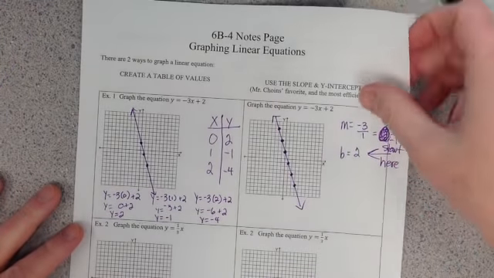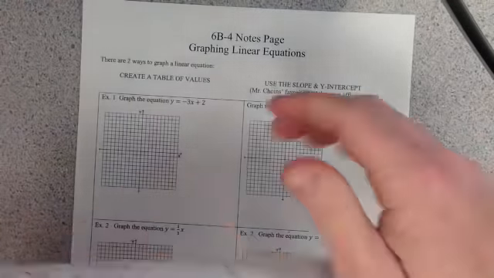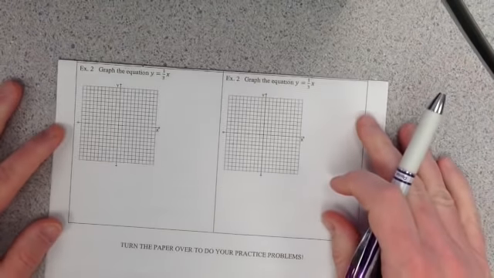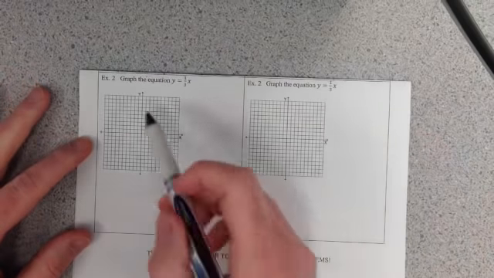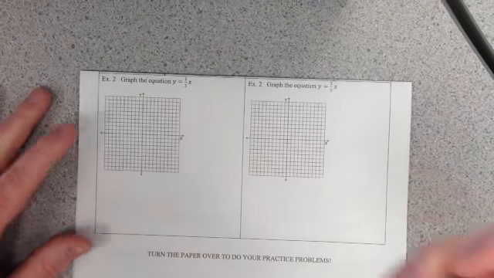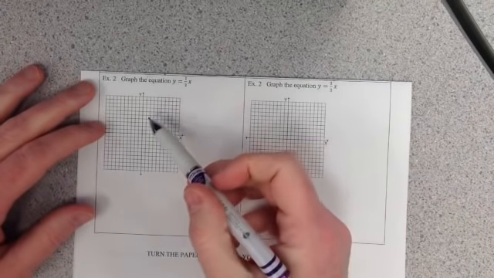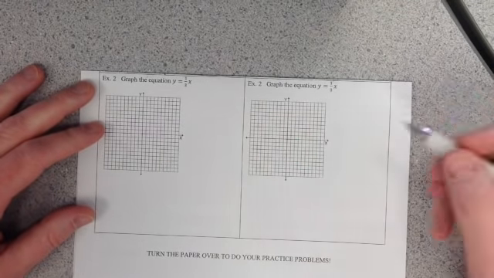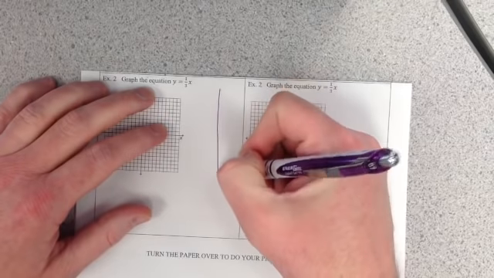So let's keep going here, and I am going to fold the page in half just so you can see what's going on. And we have another equation. And the equation is y equals 1/3 x. So I'm going to again do it both ways. I'm going to create a table of values first, and then I'll just use the y-intercept and the slope to graph it. So first of all, we're going to come up with a table of values.